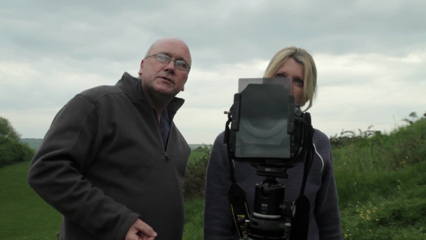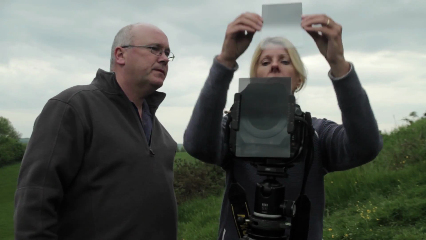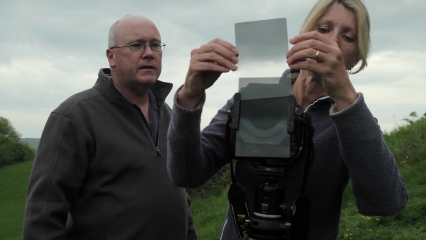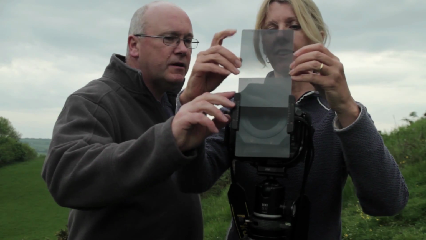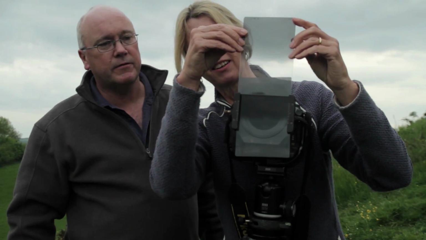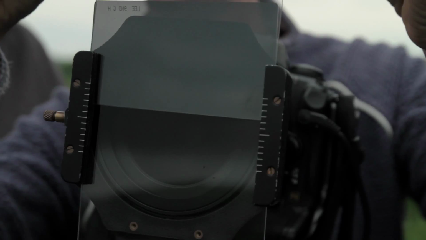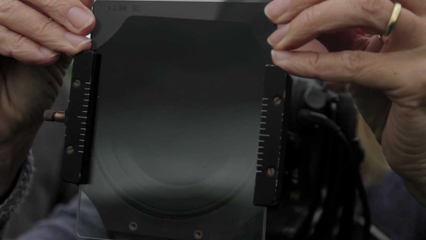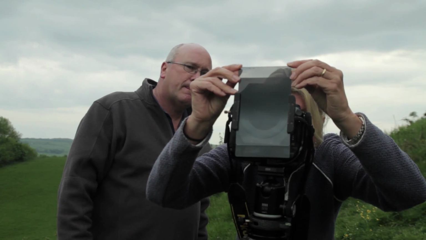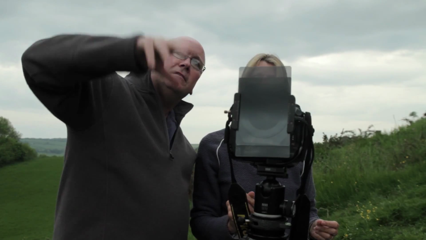So if we now use a 0.6 soft grad, we're going to put a soft edge grad on, as well as our hard edge grad. Next slot over. Yep. You've got to be very careful, because this side you've got it in the front slot, that side you've got it in the middle slot. If you just pull the filter out, it's a very easy mistake to make when you're using more than one slot. And again, if you look through the viewfinder, you'll see where the grad comes down.